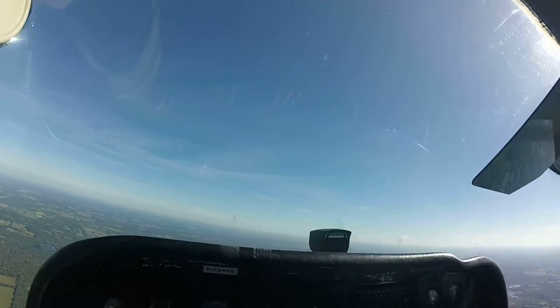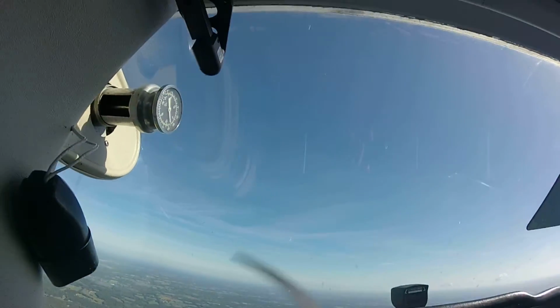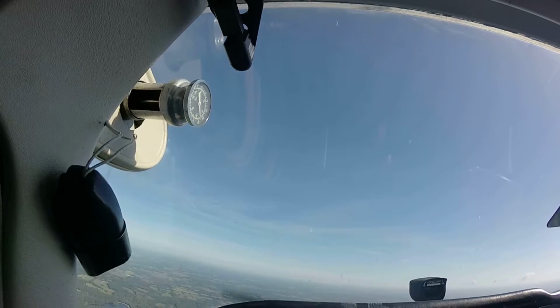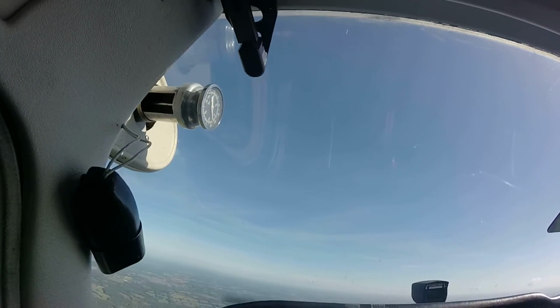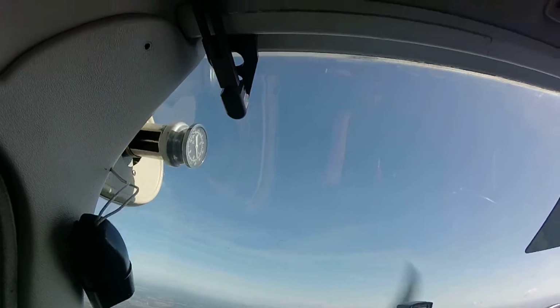Turn our carburetor heat on, all right? Perfect. Reduce our power to 1,500. So the 15 on the RPM gauge. And you're going to hold your altitude, all right? So you keep pulling back, all right? Now we're in the white arc of our airspeed.